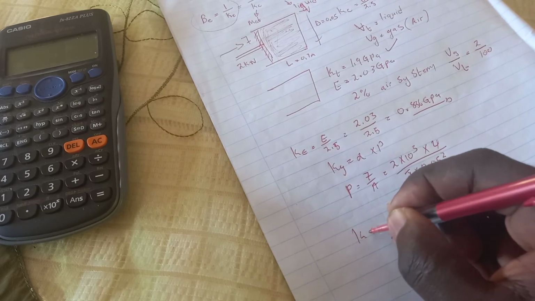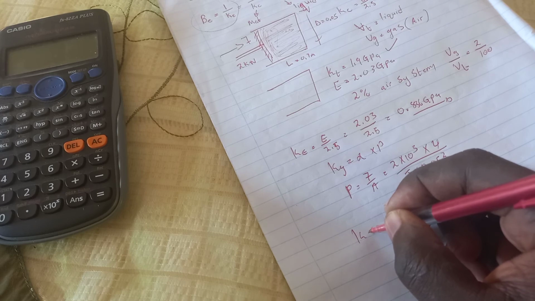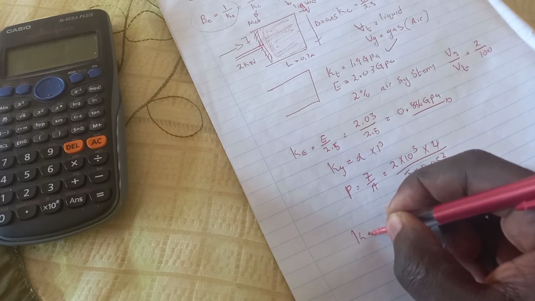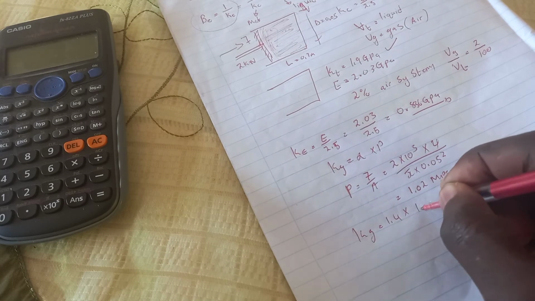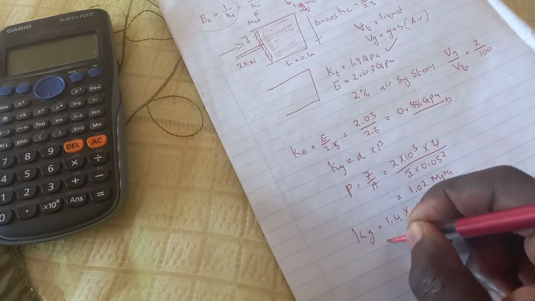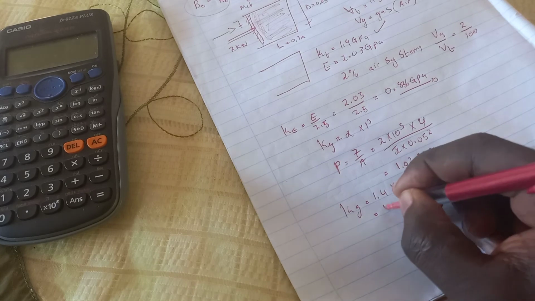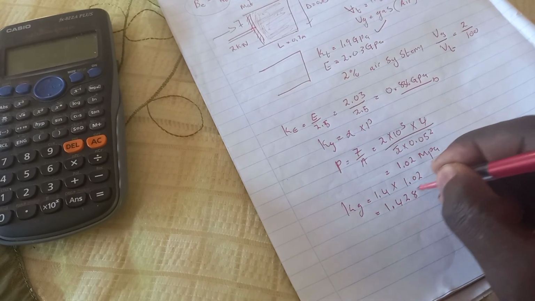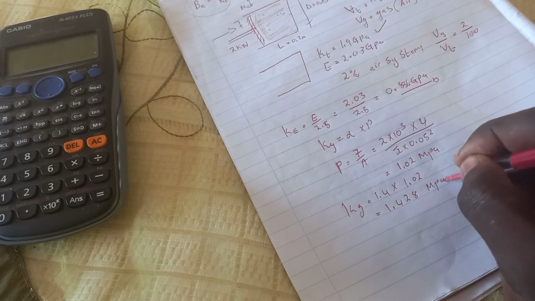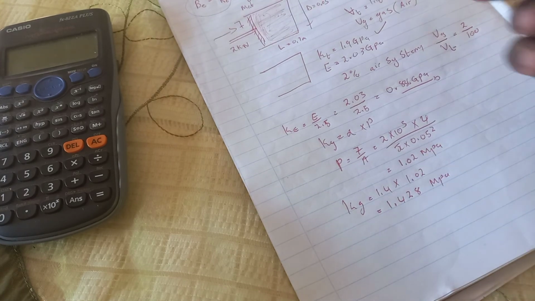So Kg is going to be 1.4 multiplied by 1.02, and then we get 1.428 megapascal.